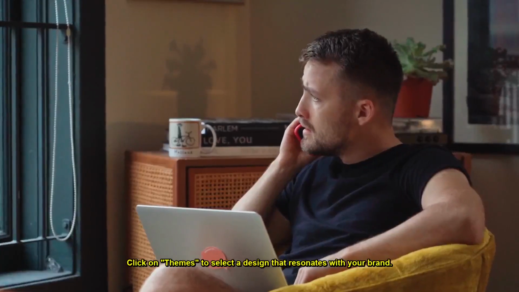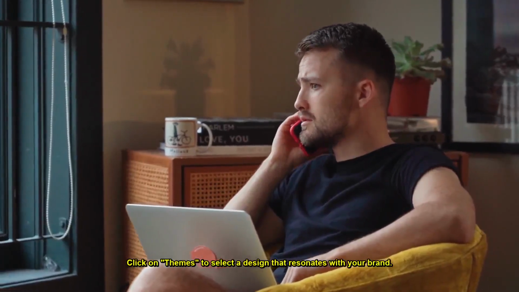Once your products are listed, head over to Online Store in the sidebar. Click on Themes to select a design that resonates with your brand. You can choose a free theme or purchase a premium one. After selecting the theme, customize it by clicking on Customize to modify the layout, colors, and fonts.